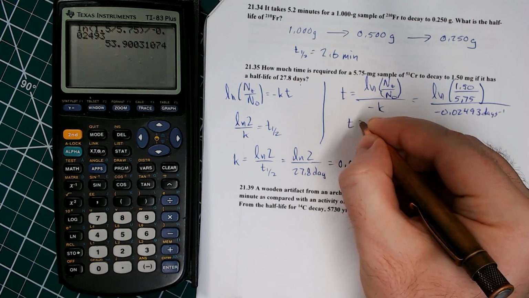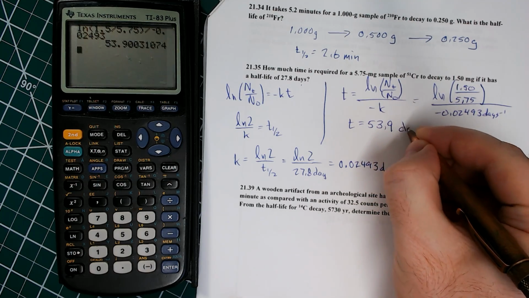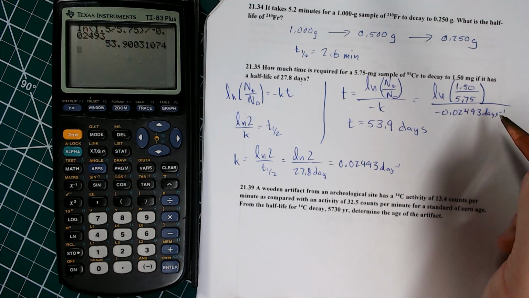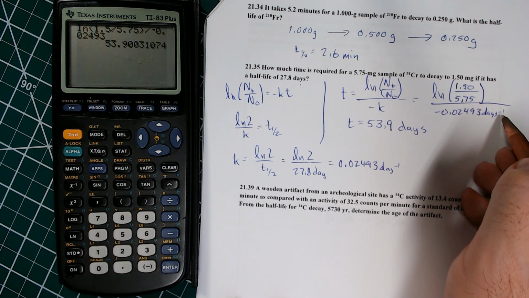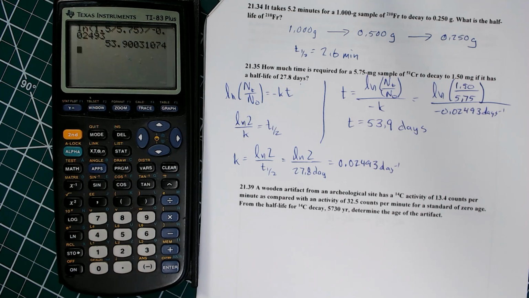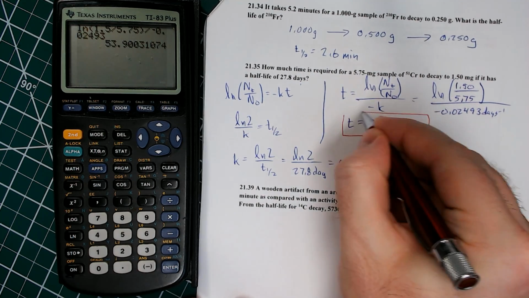So T is equal to 53.9 days. Whatever the unit that we have originally, we're going to have the reciprocal unit in our rate constant K, and we'll have that unit again when we do our time. So 53.9 days. We'll put a nice little red square around that. That's our answer.